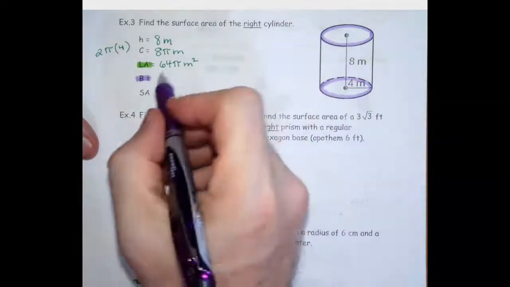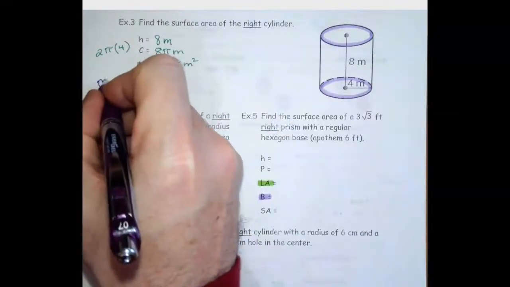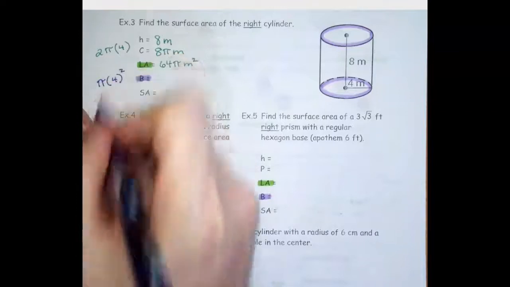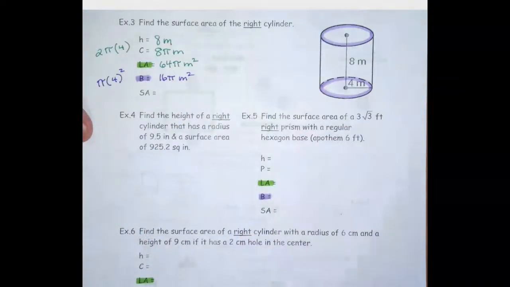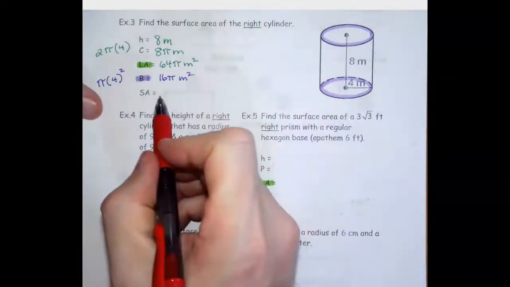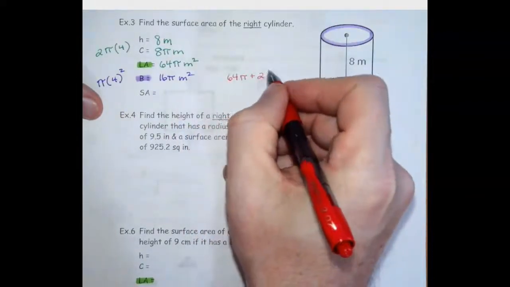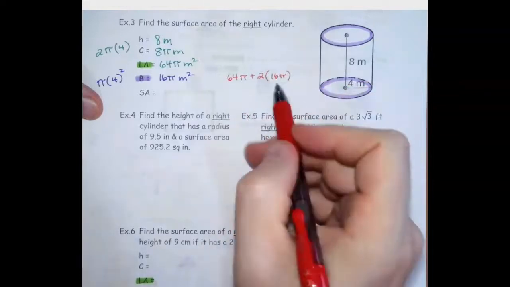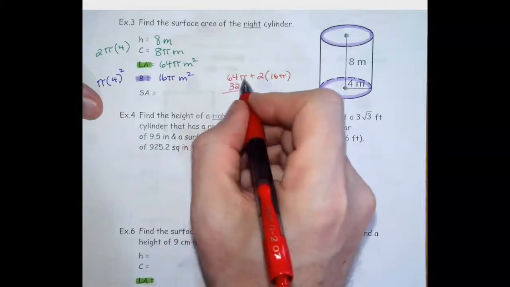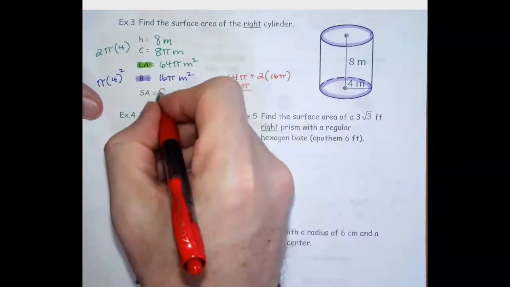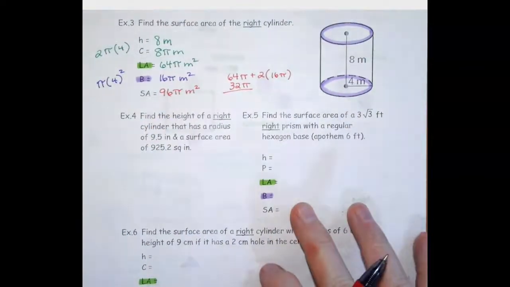Okay. Now here we have a circle, and the area of the base, the area of that circle, is going to be pi r squared. So that's going to be 16 pi meters squared. Okay. Now, the surface area is 64 pi plus 2 times 16 pi, because there's two bases. So 2 times 16 is 32. So we have 64 pi's plus 32 pi's. That's going to be 96 pi's. It's a lot of pi. Okay?